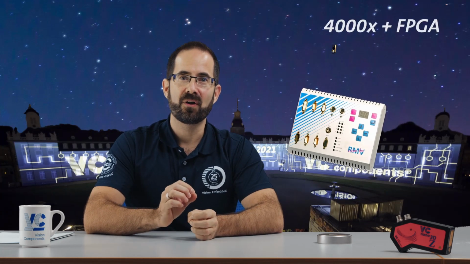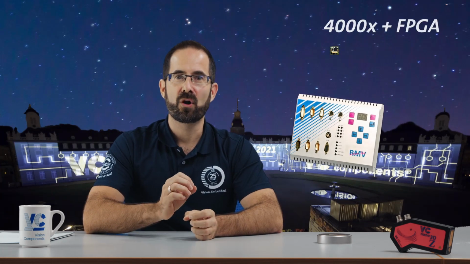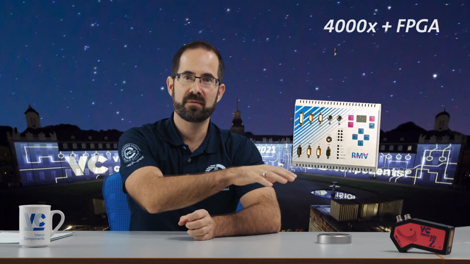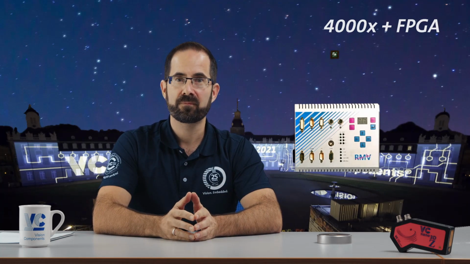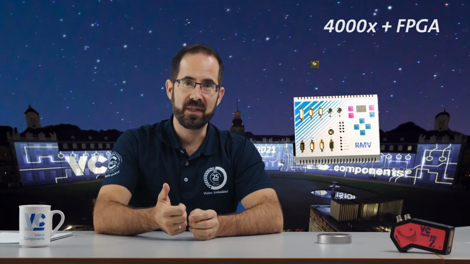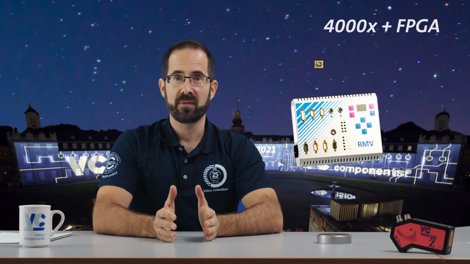This tiny little board is a fully featured, complete embedded vision system with a computational power of 4,000 times the computational power of our reference bulky box that we've seen earlier, plus the speed increase of the FPGA that is on board.